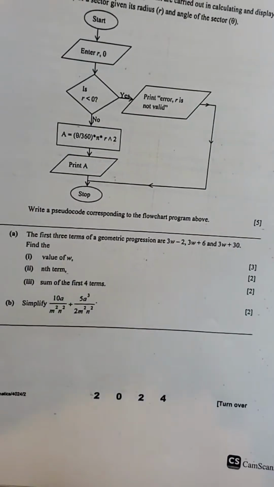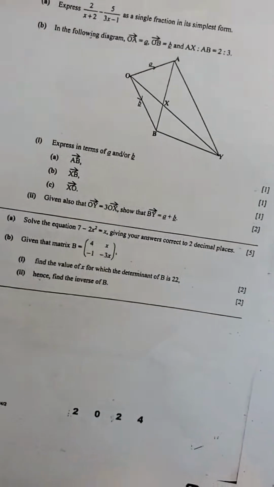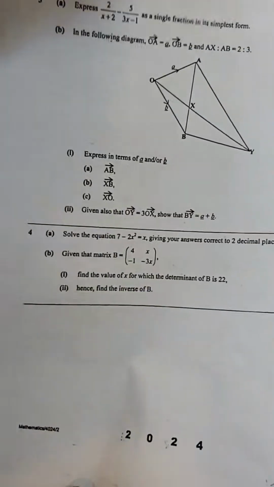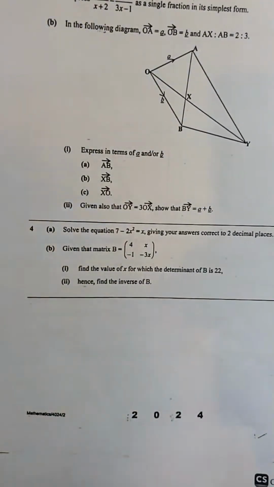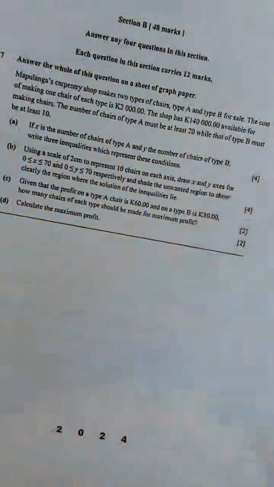Which question would you want me to answer from this paper? So there is except the ones for graphing, because I don't have a graph. Okay, trigonometry. Okay. All right, let me help you with trigonometry. Trigonometry, let me check.